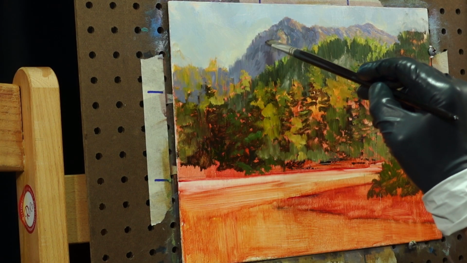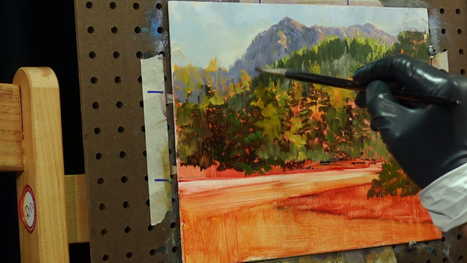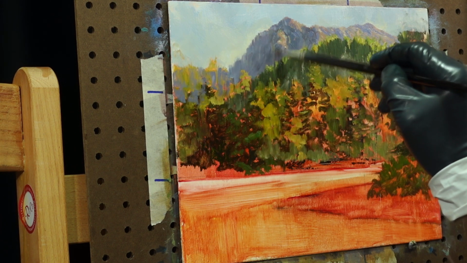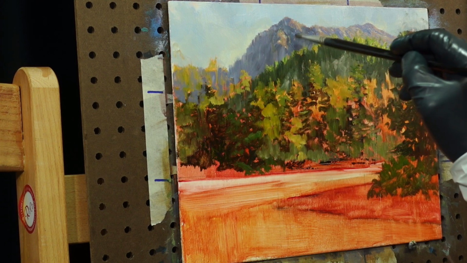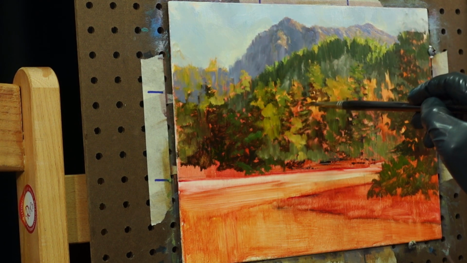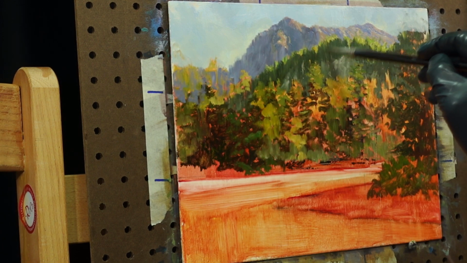Stepping back, maybe even squinting a little bit at your painting will help you. You can squint at the photo to see those big groups, and then you can squint at your painting to see if it's coming across, reading the same. Making those big shapes will help your painting read well.